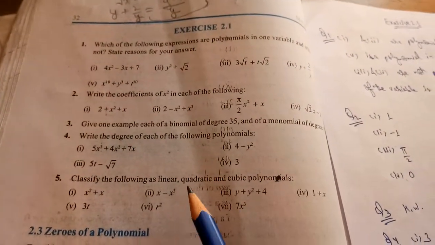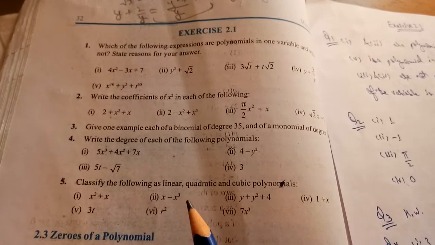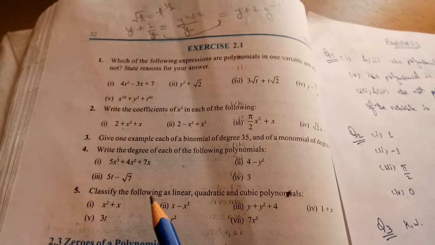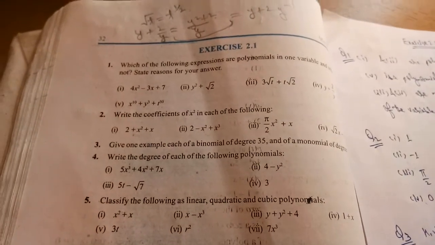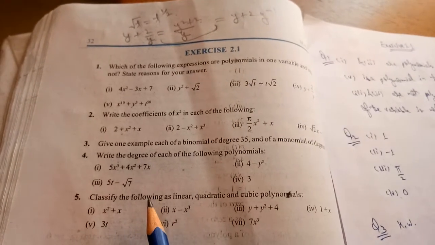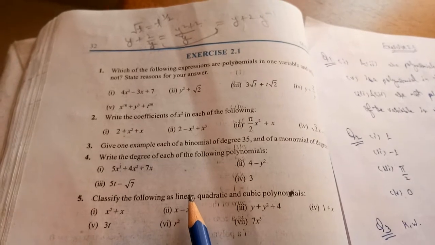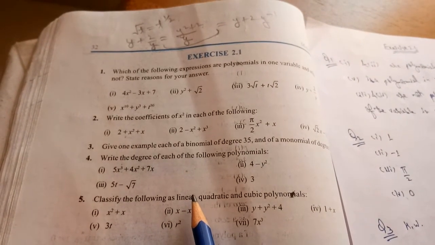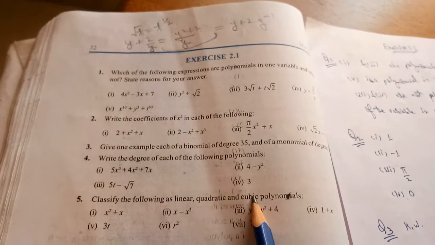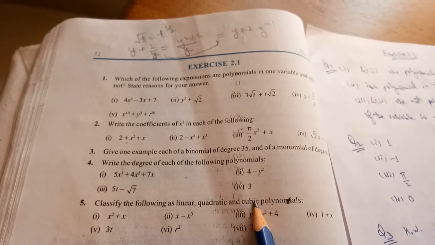Last question, fifth. These are very small questions, like 1 or 2 marks only, type questions. You can answer directly, write the answer of it. Classify the following as linear, quadratic and cubic. Linear means the highest degree of x is 1. Quadratic means the highest degree of x is 2. Cubic means the highest degree of x or y is 3, right?